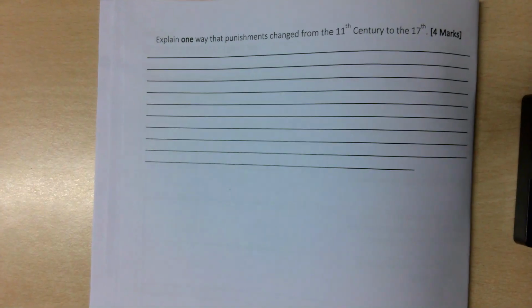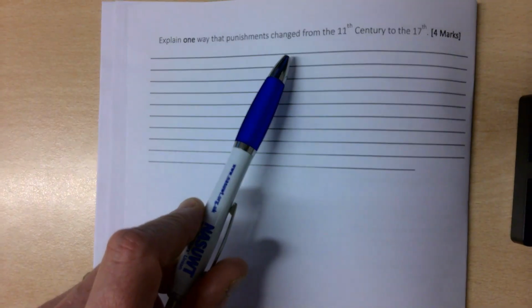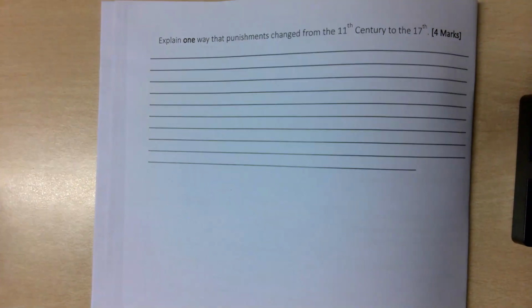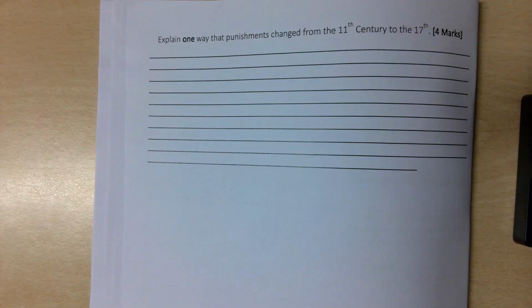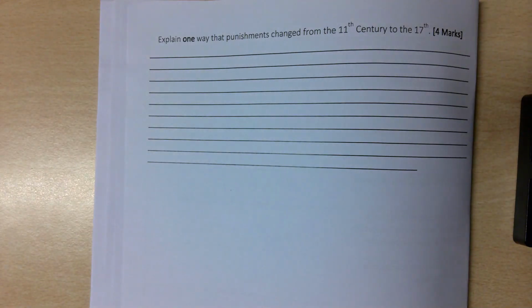Okay, and our final part of this session is your favourite. It's a 4-mark exam question. Only this one is now asking you to look prior to the time period that we've just been studying. So as ever, good practice, check. What's it asking you to do? Is it looking for change or continuity, difference or similarity? It's looking for change. What's the time period we're looking at? 11th century to the 17th. So that is the Saxon period to the 1600s. And we are looking for change in punishment. Okay, so we're looking for something that wasn't a punishment in the 11th century and was in the 17th, or something that was a punishment in the 11th century and ceased to be a punishment in the 17th.